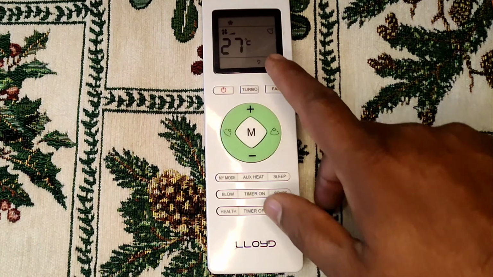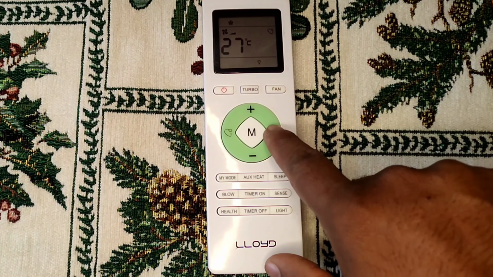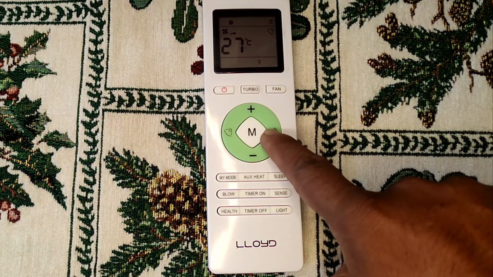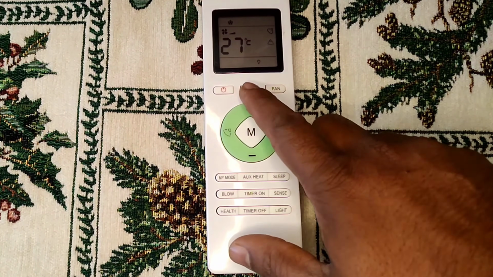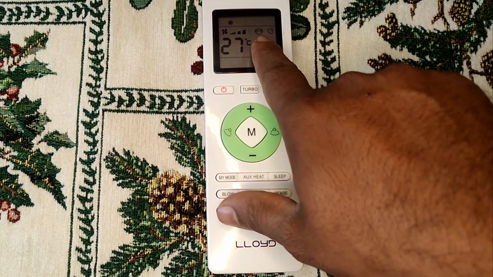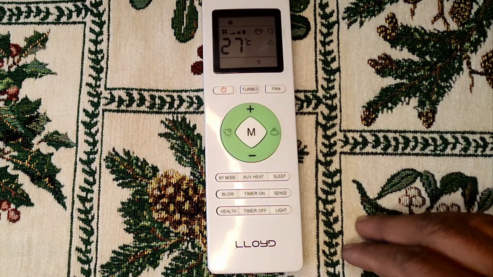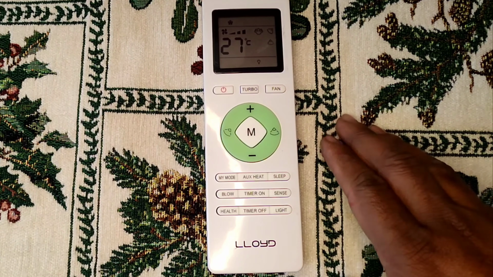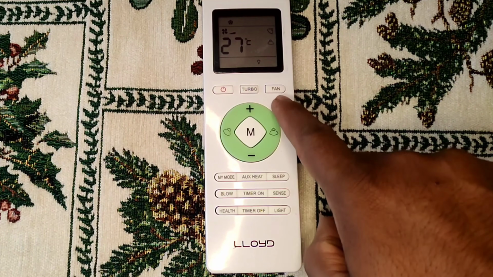Next button is horizontal swing. Horizontal swing works on the AC's inside louvers. It works from right to left. Next button is turbo. You can use this button for fast cooling. If you are coming from outside and you want to cool your room quickly, then you can use the turbo button.